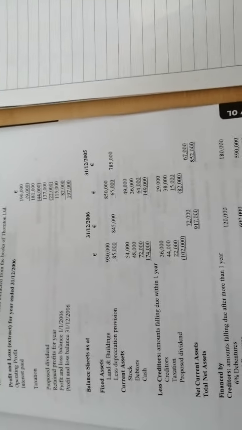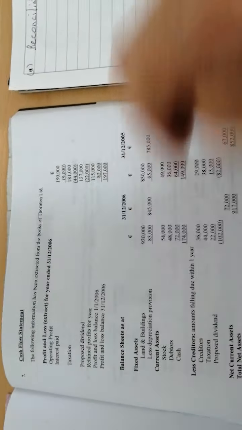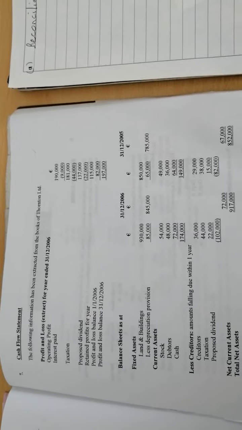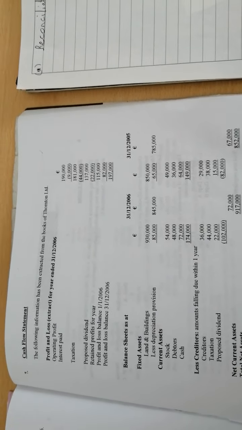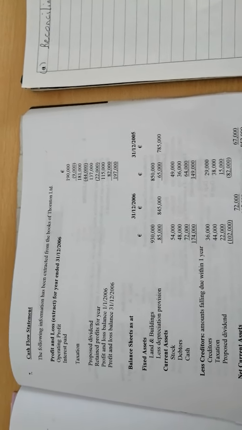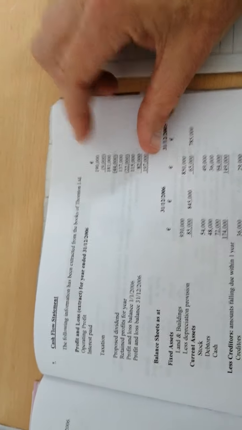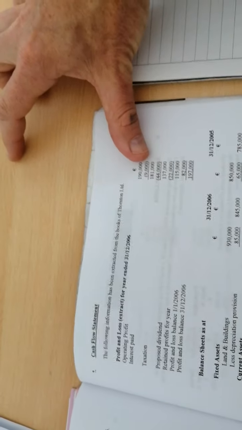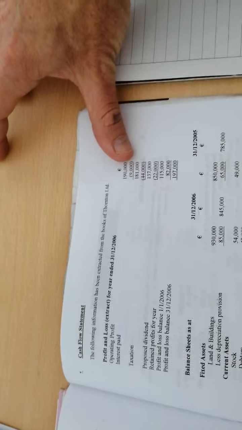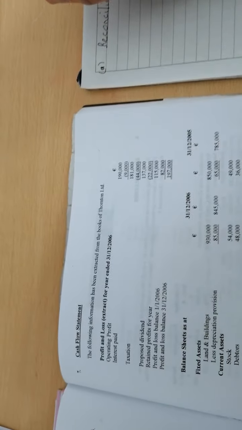Okay, just look at what information they present us with in this question. Up on top here, you see they have a profit and loss extract for the year ended. That is a very small part of a trading profit and loss account, if you like. It's just the very end of it, in fact. It's missing like 3/4 of it, we'll say, up above this section. So it's just an extract because it's only a small portion of a profit and loss account.